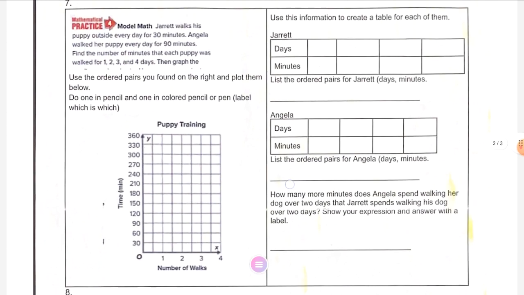Okay, so on this one, we had to do it start to finish. It said, Jarrett walks his puppy outside every day for 30 minutes. Angela walked her puppy every day for 90 minutes. Find the number of minutes that each puppy was walked for 1, 2, 3, and 4 days.